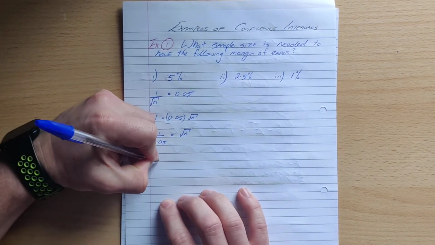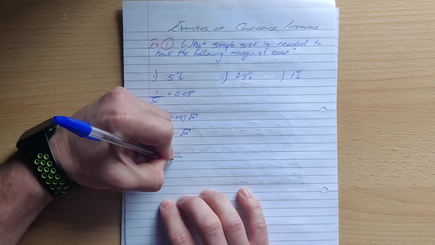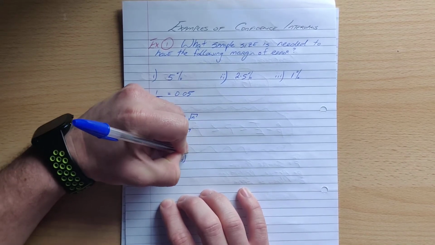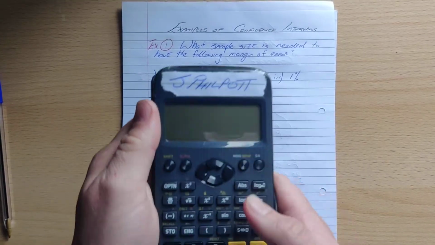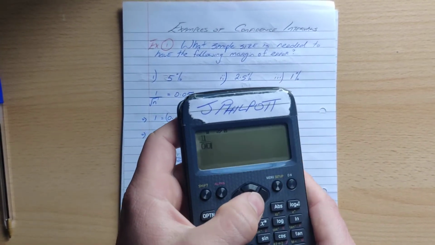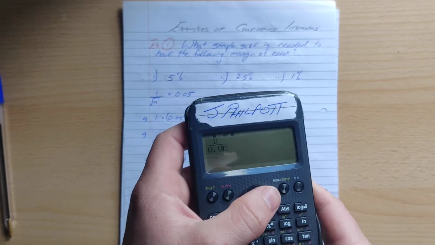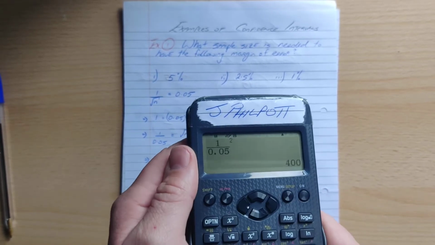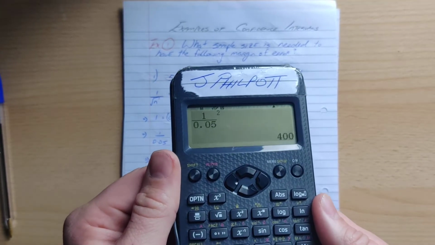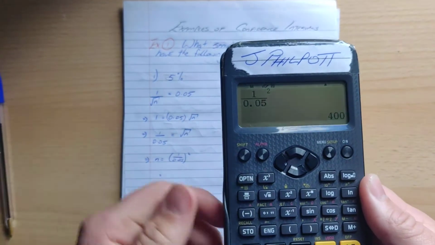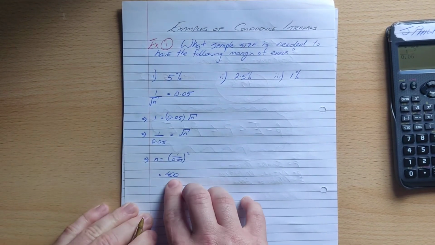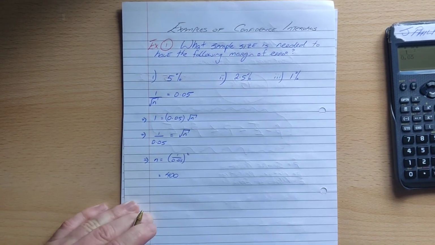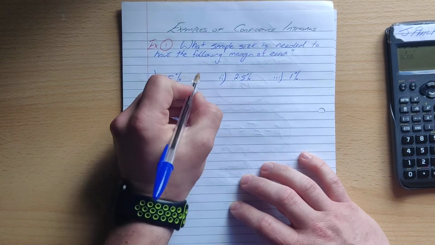So n equals 1 over 0.05 squared. And that gives me an answer of 400, which is actually the same number that we had in the previous video. So we need a sample size of 400 people to get a margin of error of 5%.